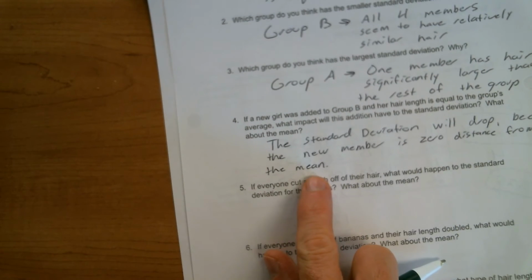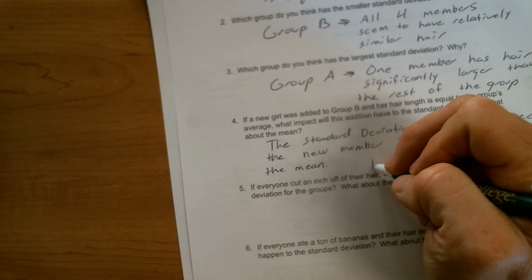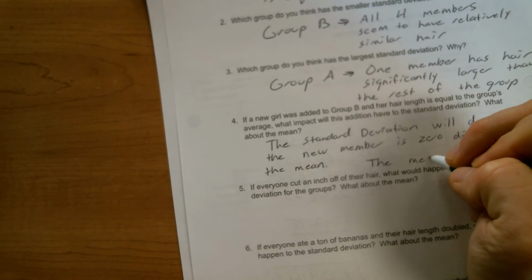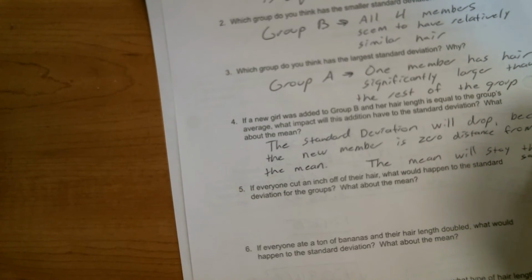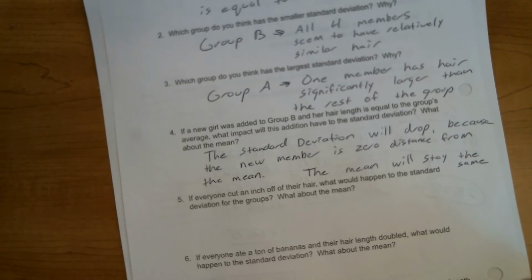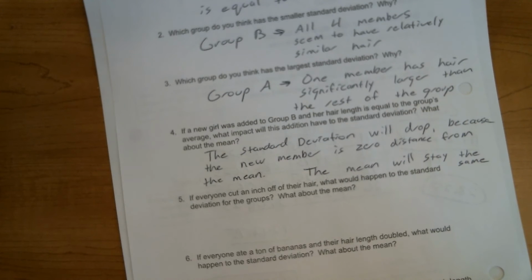Is zero distance from the mean, and then the mean will stay the same. If you add somebody that's exactly at the average, it's not going to shift the average up or down. It's just going to stay the same.